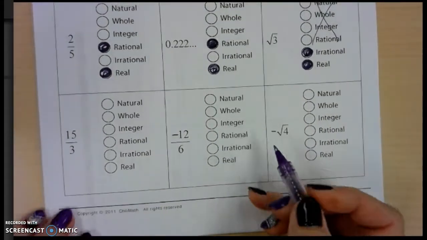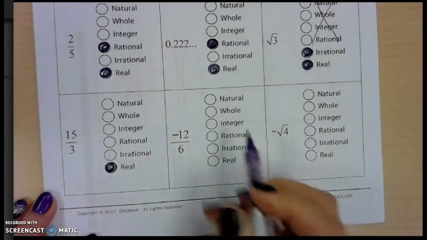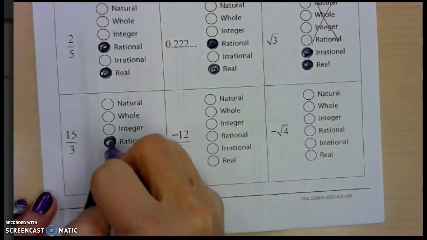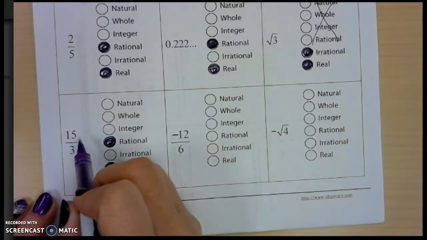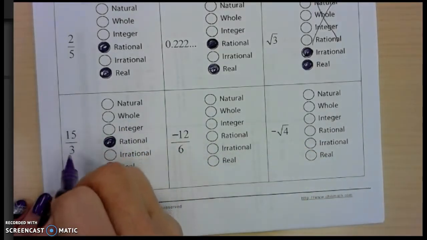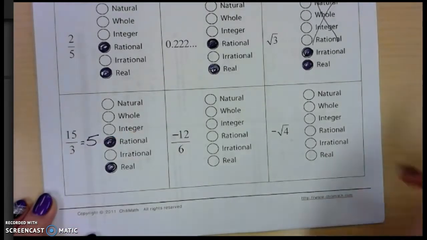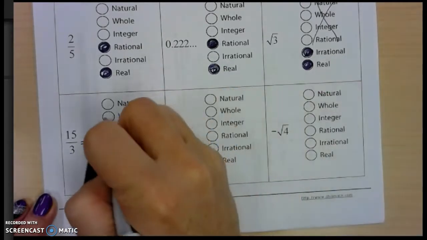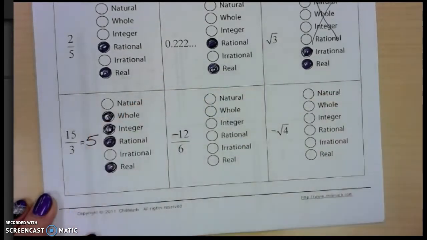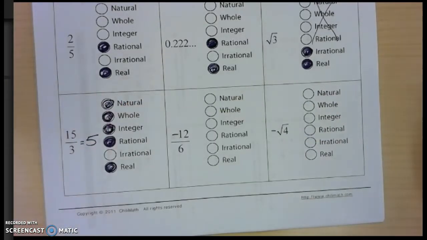15 over 3. It is a real number. It is also written as a fraction, which makes it rational. Now, to decide if it's an integer, we're going to need to simplify, and if we divide 15 by 3, we get 5. Positive 5 is an integer, no decimal. It is a whole number because it is not negative, and it is a natural number because we count with it.